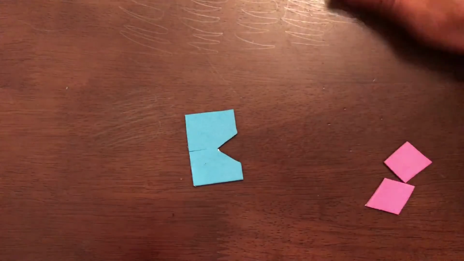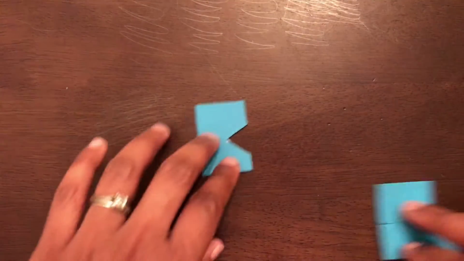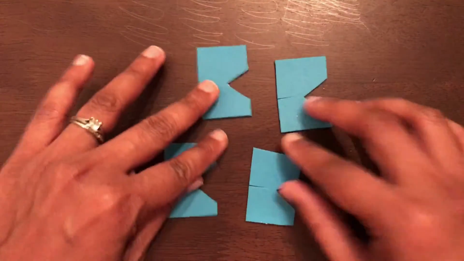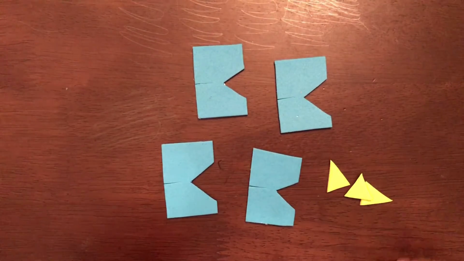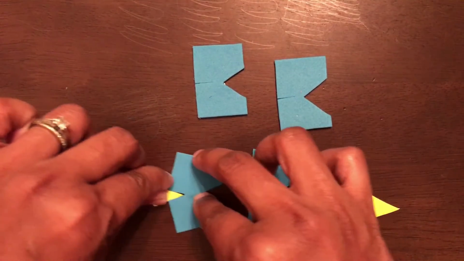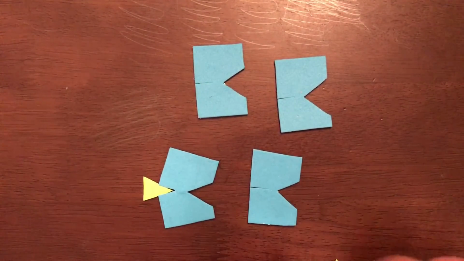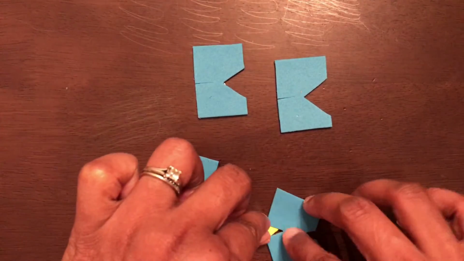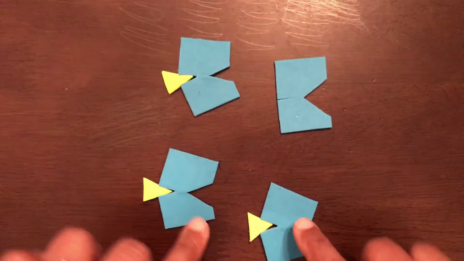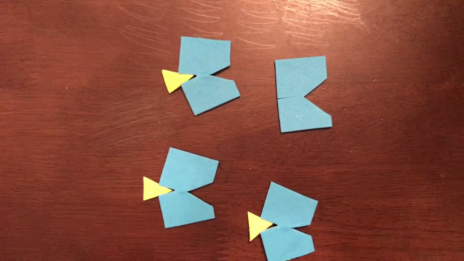Let's see what happens in a non-competitive inhibitor situation. I have some enzyme molecules here and some non-competitive inhibitors. These non-competitive inhibitors bind to some other site of the enzyme, not the active site, and they change the shape of the enzyme. So now the active site shape looks very different.